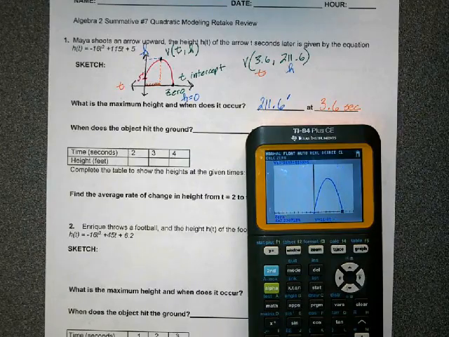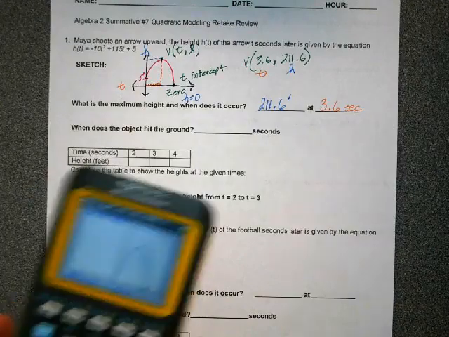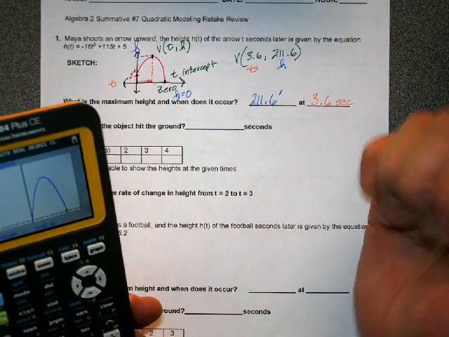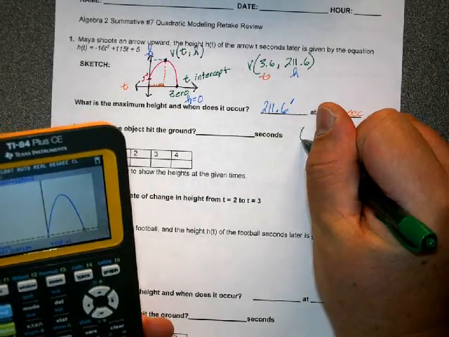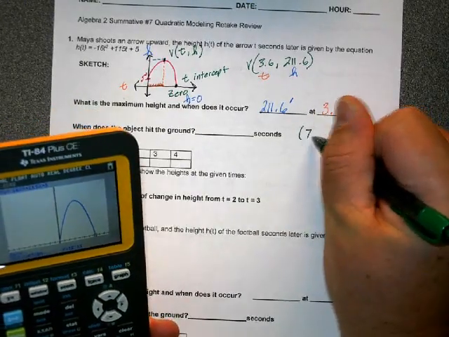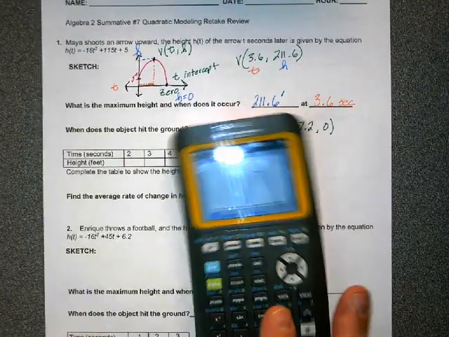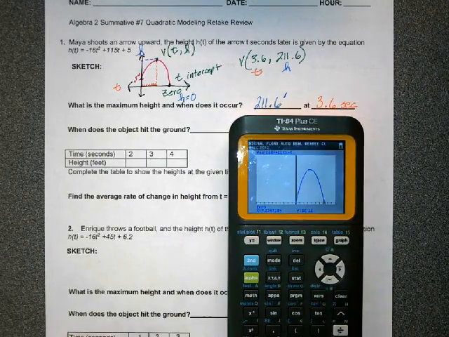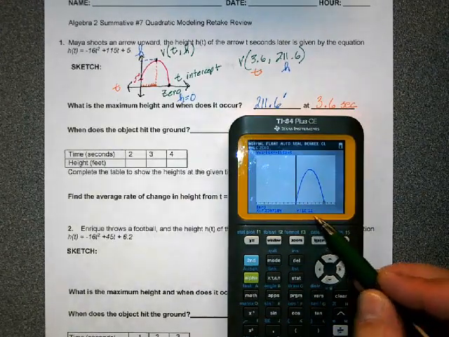And it gives me the t-intercept is going to be 7.2, 0. Now, your calculator, well, this one did anyway, it's got a value here for my 0, 1e to the negative 11. That's your calculator saying, hey, y equals 0.